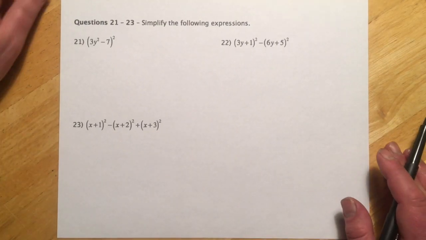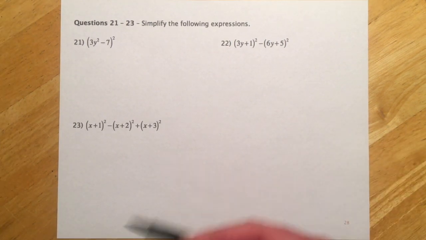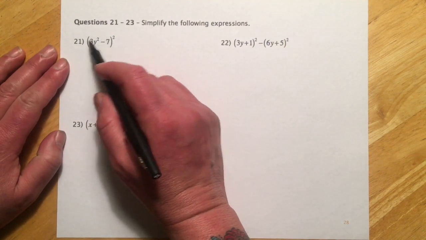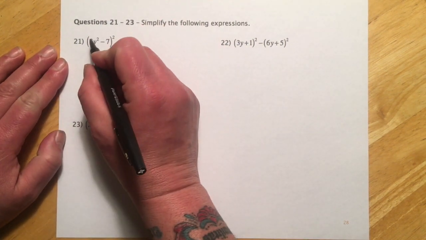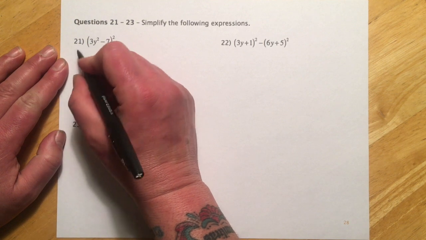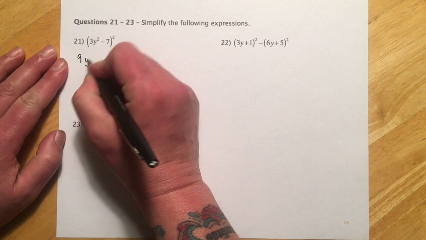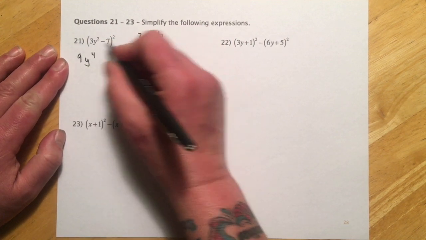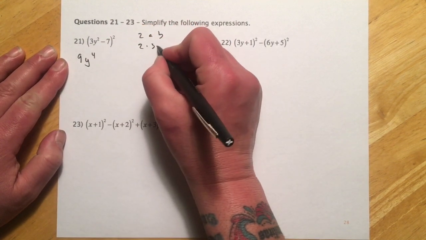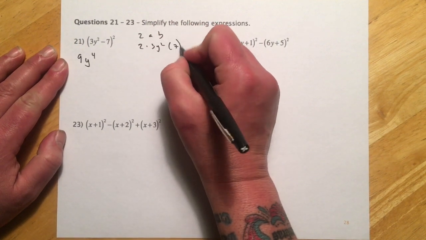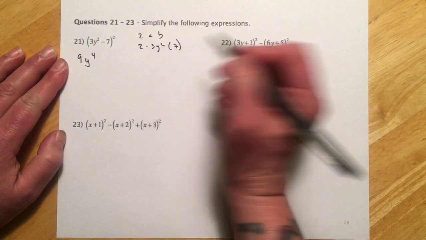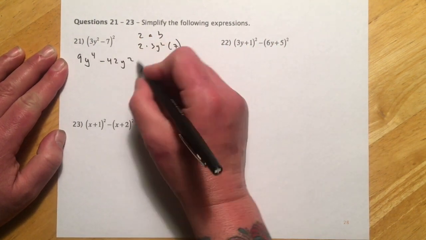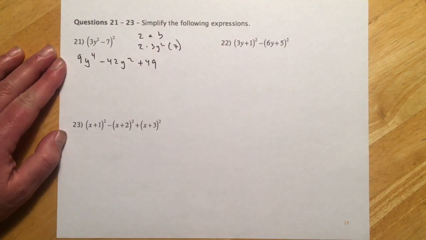Okay, and these last three I'd have you guys try, and they're just kind of a combination of a few things we've seen. So this one's just a higher power for the earlier problems. So we have 3y squared times 3y squared will make 9y to the 4th. And then doing our 2ab, we'd have 2 times the 3y squared and then the 7. And so 2 times 3 would be 6 times 7 for 42y squared. And then 7 times 7 will make 49.